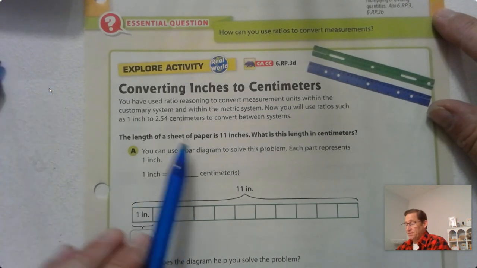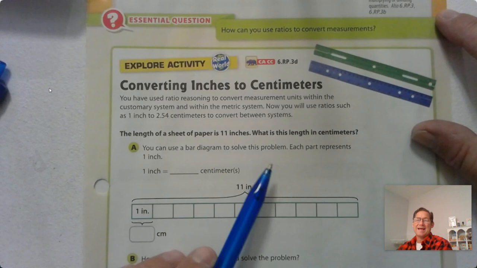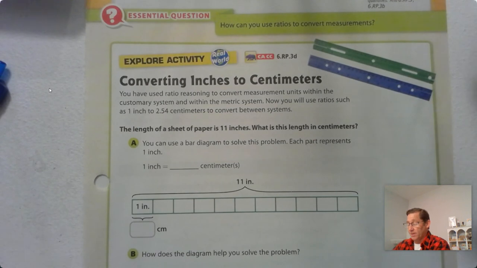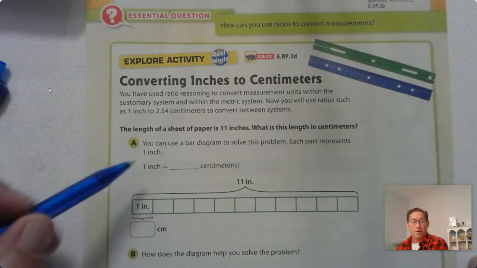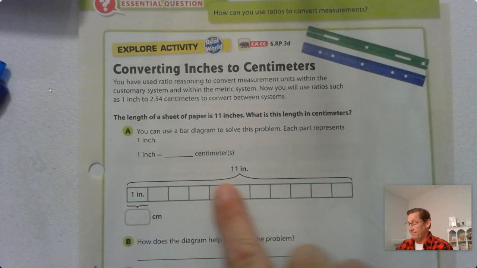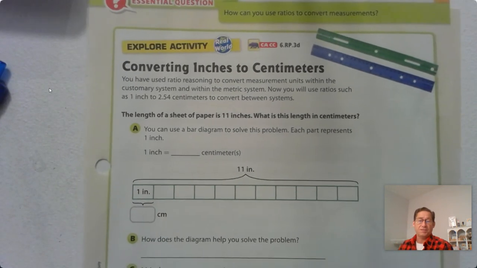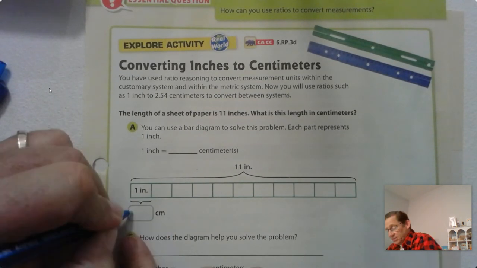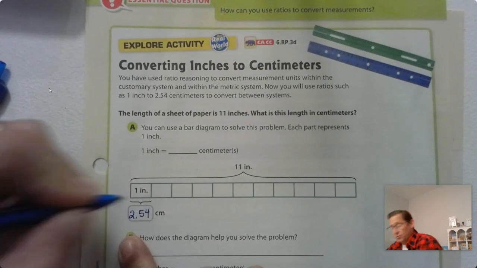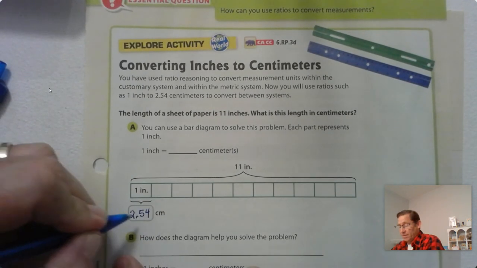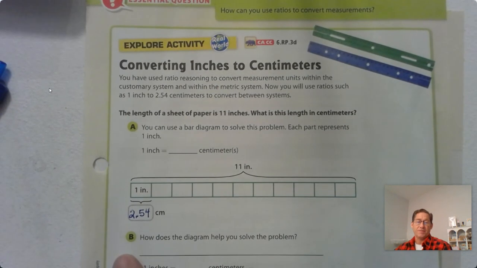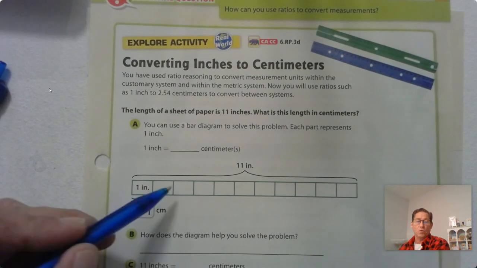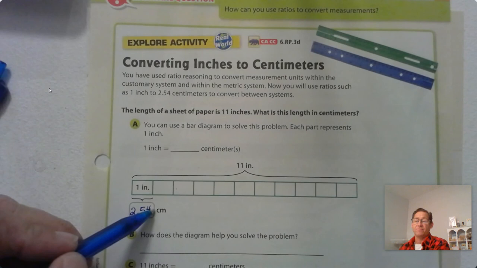Okay, so the length of a sheet of paper is 11 inches. What is that length in centimeters? Well, we can use a bar model or bar diagram to solve this problem, where each part represents 1 inch. Okay, so we have 11 inches. Each box is 1 inch. And every inch is how many centimeters? Well, every inch is 2.54 centimeters. So every single one of these boxes is 1 inch, which is equivalent to 2.54 centimeters.